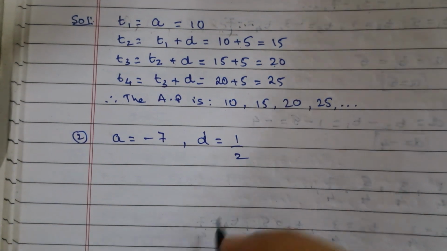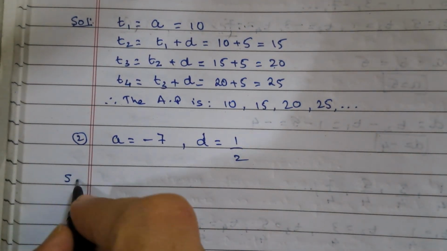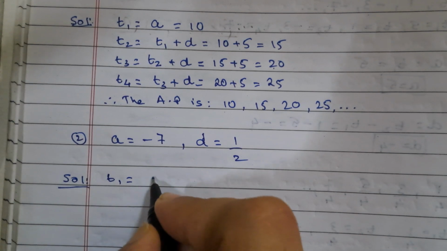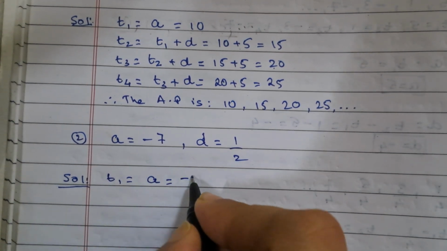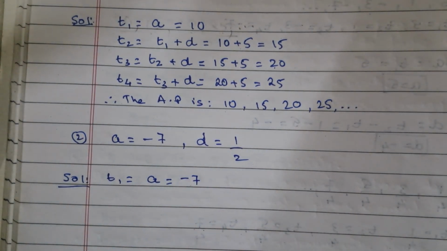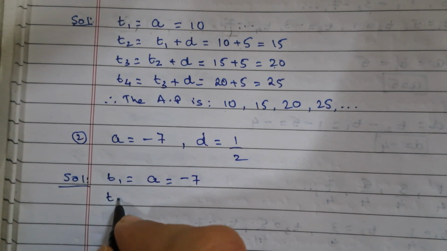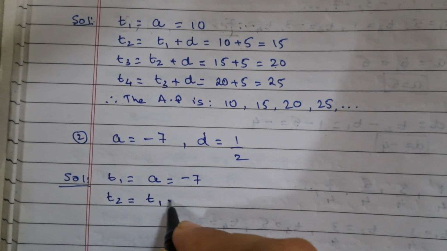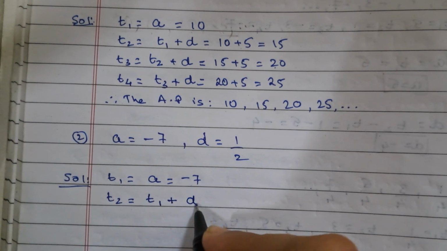So in the first place, I will just write solution and I will start off. T1 means the first term, which is A, and A is nothing else but minus 7. This was not a big deal. Next one, T2. So for T2, what should I do? I will pick this T1 and on top of that I will add the difference D.